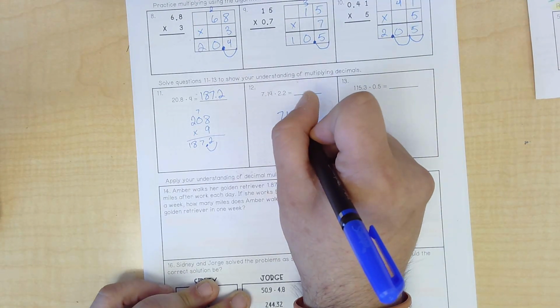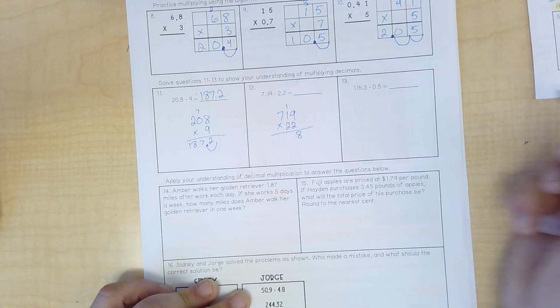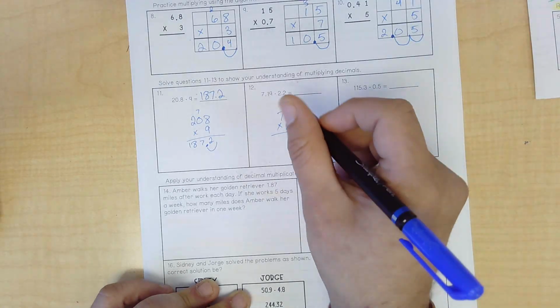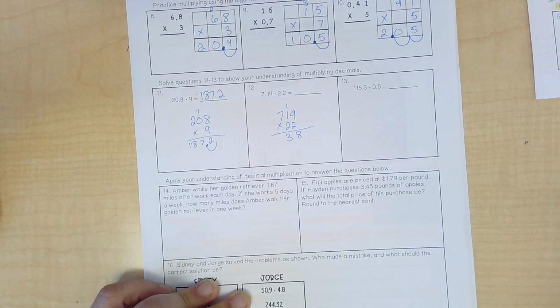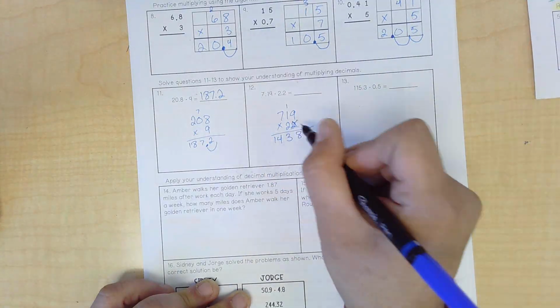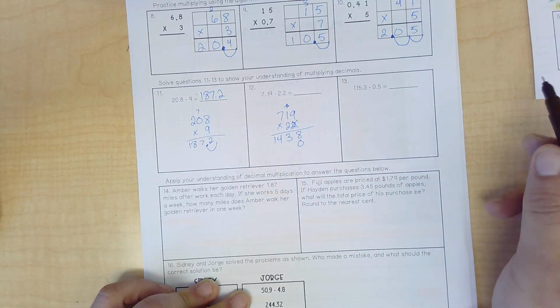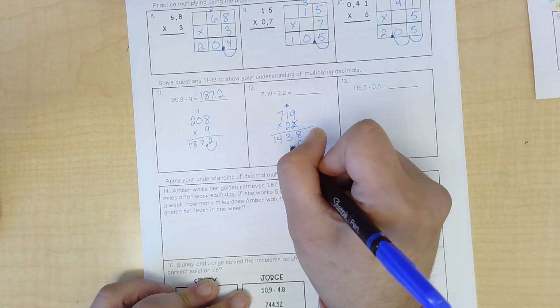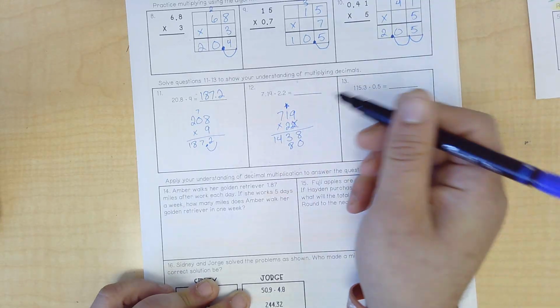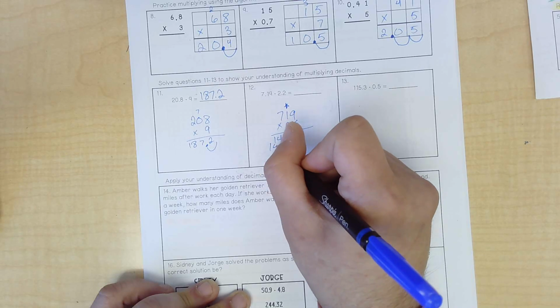Next one, we have 719 times 22. 2 times 9 is 18. Put our 8 down, carry the 1. 2 times 1 is 2 plus 1 will give us 3. 2 times 7 is 14. I'm going to cross out my 2 because I'm done with it. Put a 0 as a placeholder to show that I've used that ones place. 2 times 9 is 18. Carry the 1. 2 times 1 is 2 plus 1 is 3. 2 times 7 is 14.